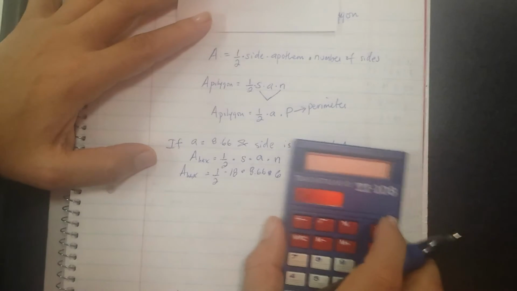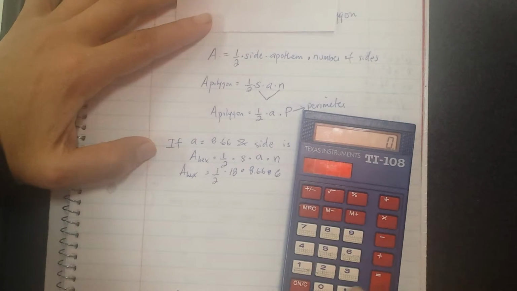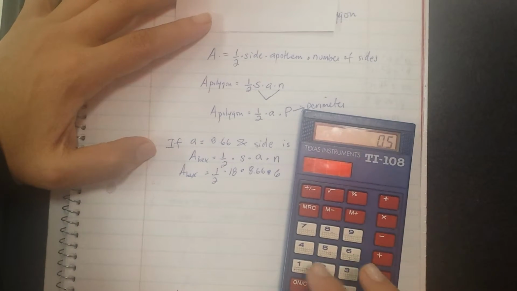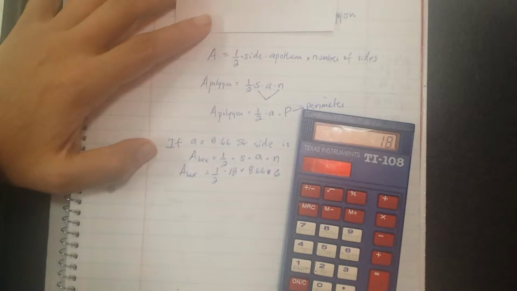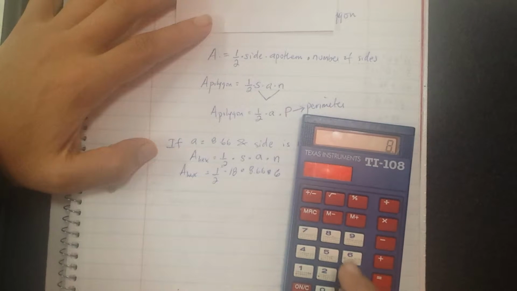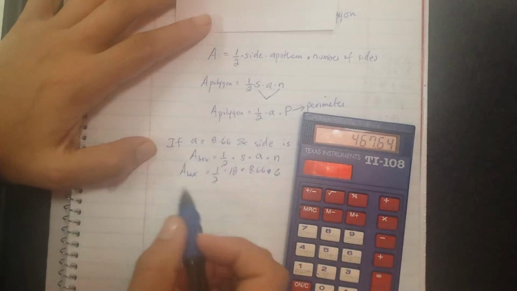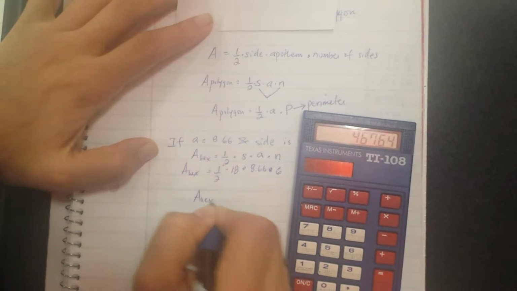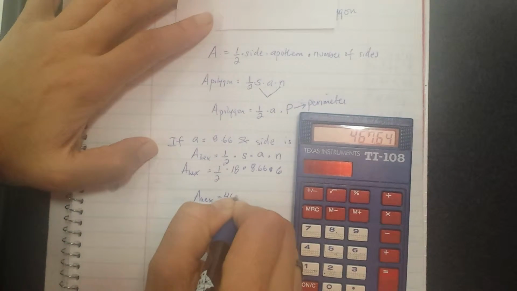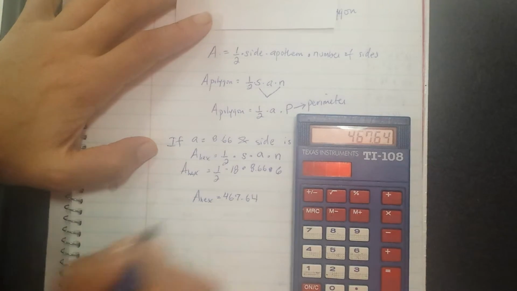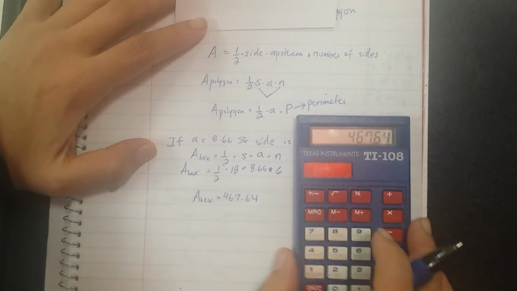Then just punch it in a calculator. 0.5 times 18 times 8.66 times 6. So the area of this hexagon is equal to 467.64.